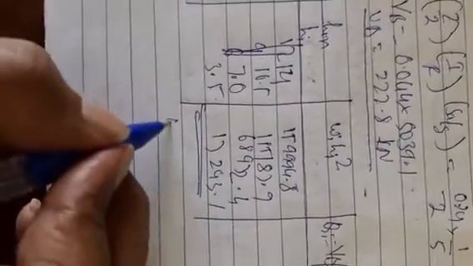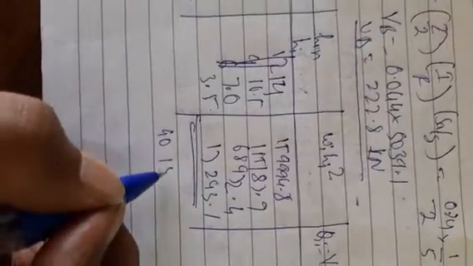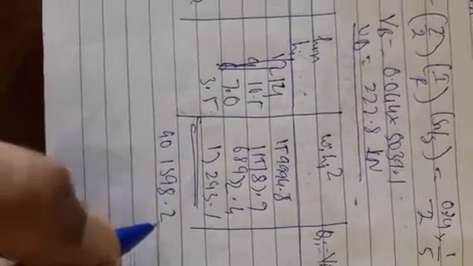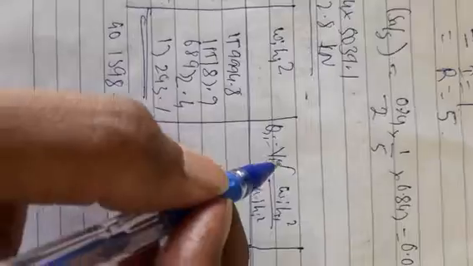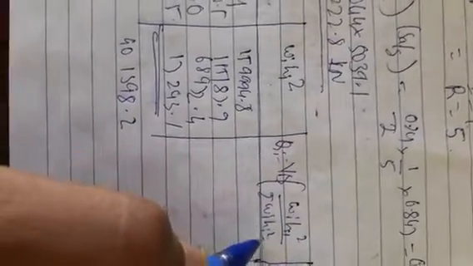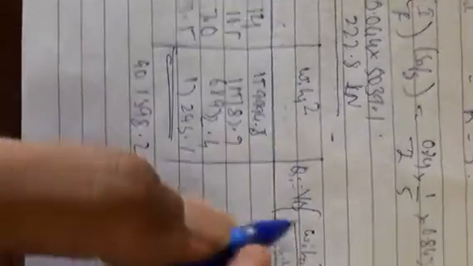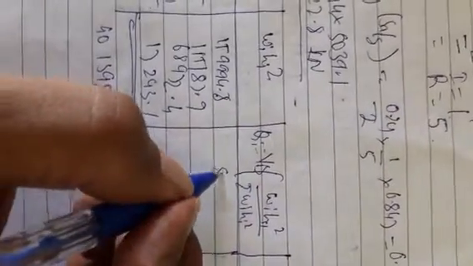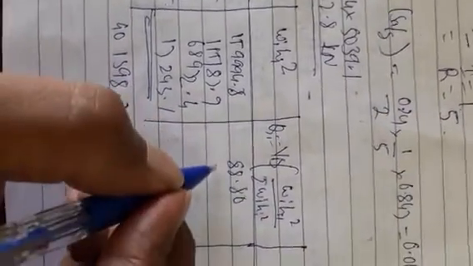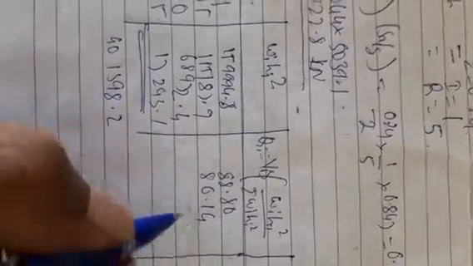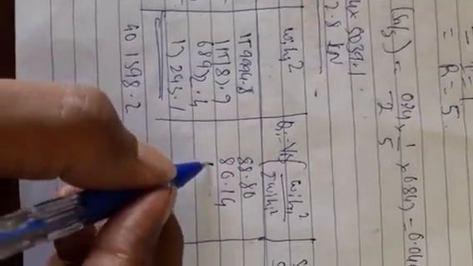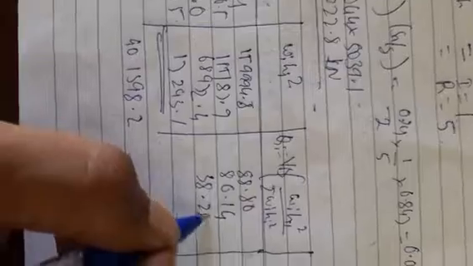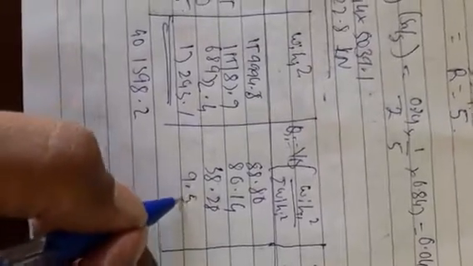Find the summation of it. So summation of it you get 401398.2. Now Qi is VB into Wi hi square divided by summation. So VB is 222.8 into this divided by this. So for each of the floors you get 88.80, 80.16, 38.28, 9.57.